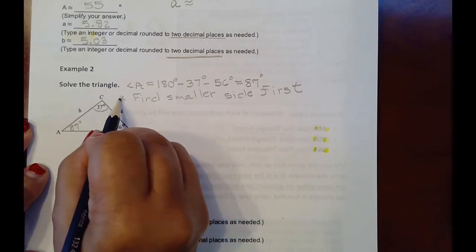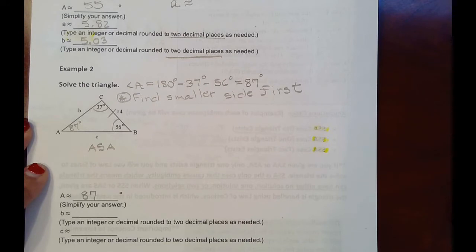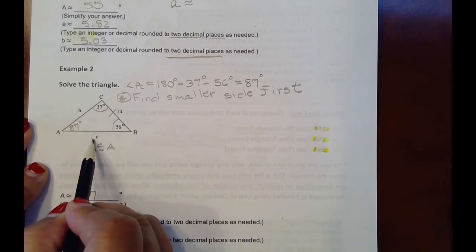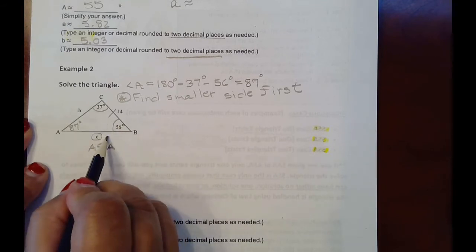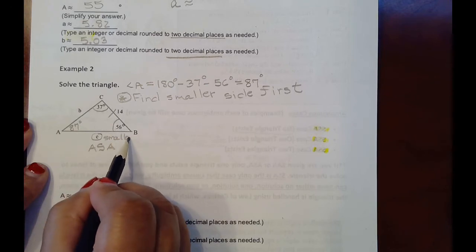Okay, how do you know what the smaller side is? Well, what I discussed on the previous slide. Smallest side is across from the smallest angle. Medium side is across from the medium angle, largest side across from the largest angle. So of the two sides remaining, notice that the C is across from 37, while the B is across from a 56. So this has to be the smaller side. It's smaller than the other one we have to find. Go after the smaller one first.